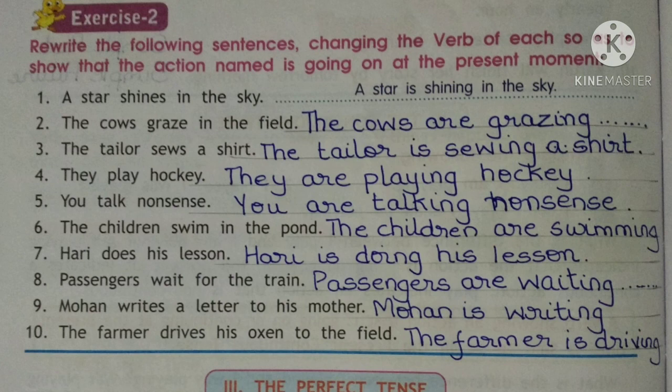Eighth, passengers wait for the train. So passengers is your subject, which is plural. We then write are. Wait will become waiting. Passengers are waiting for the train.